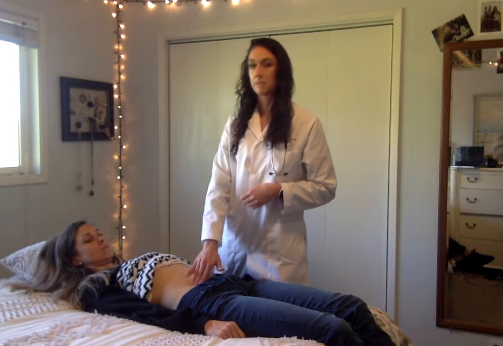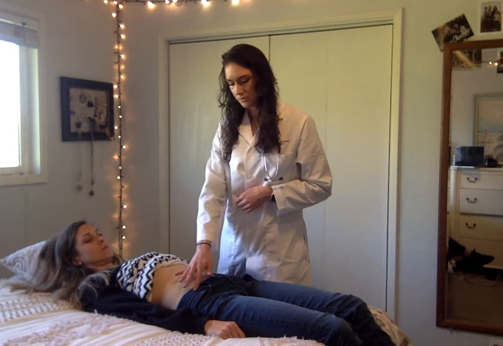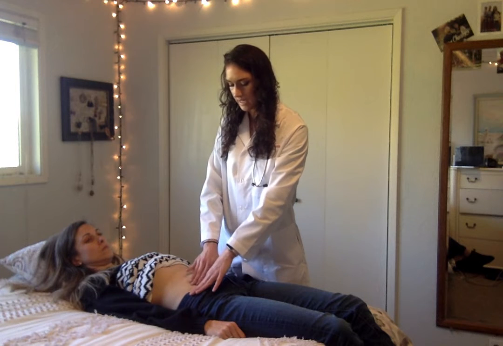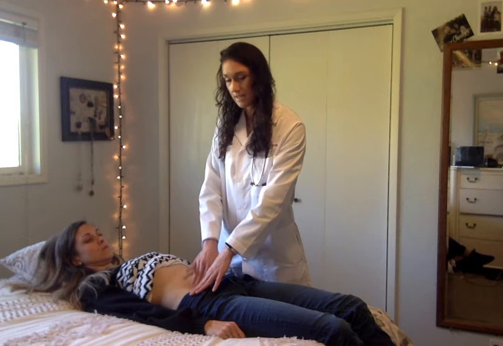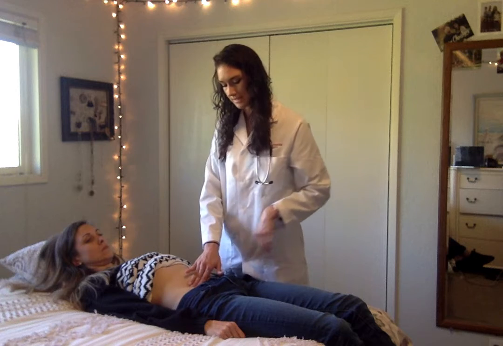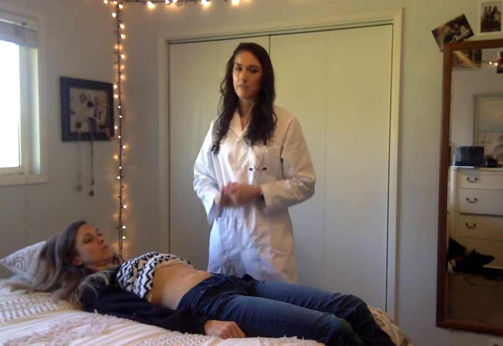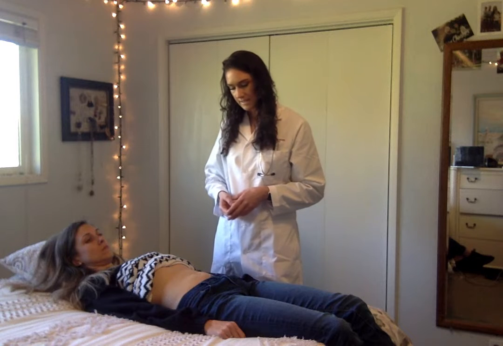It's also called McBurney's point, in between the umbilicus and the iliac crest here is McBurney's point. And if it is tender, it could mean that there is some appendicitis going on. I will also assess for any ascites with any patients that do have ascites.